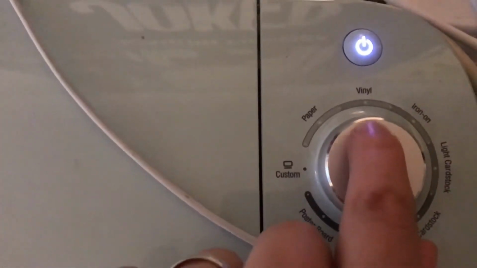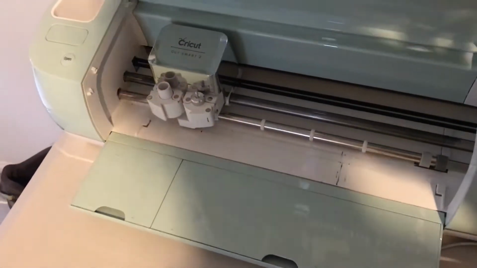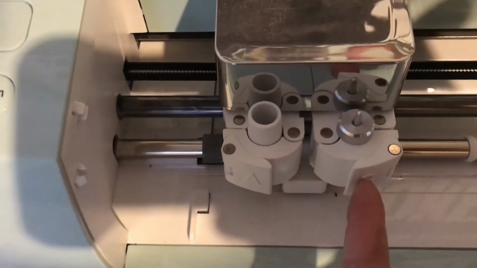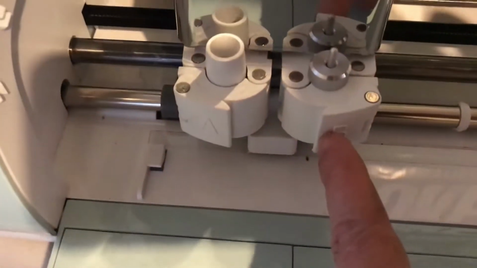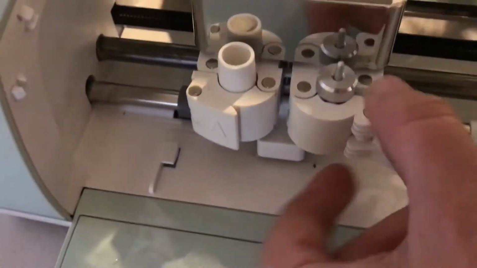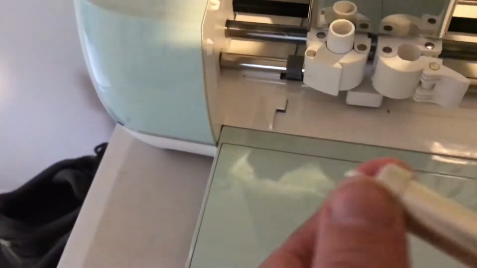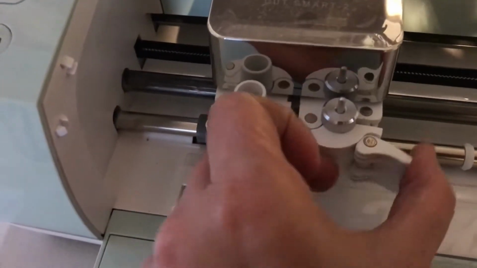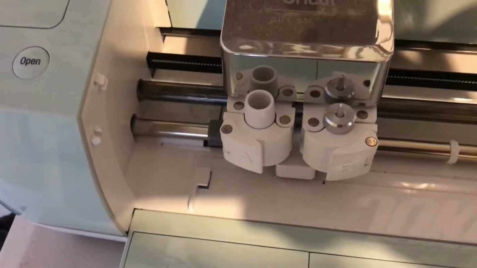This little dot is set to cut vinyl. I'm going to open this. This is the cutter, and I've got that set in this B tray. In order to use this, make sure that your little knife is in its position here. Put it in there, and then clamp that shut.